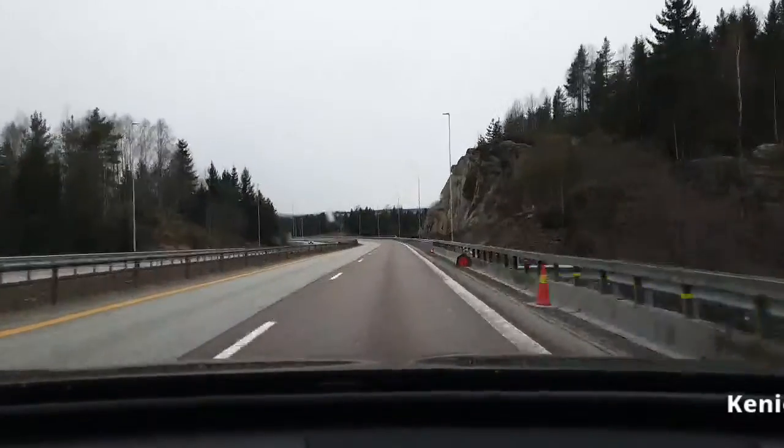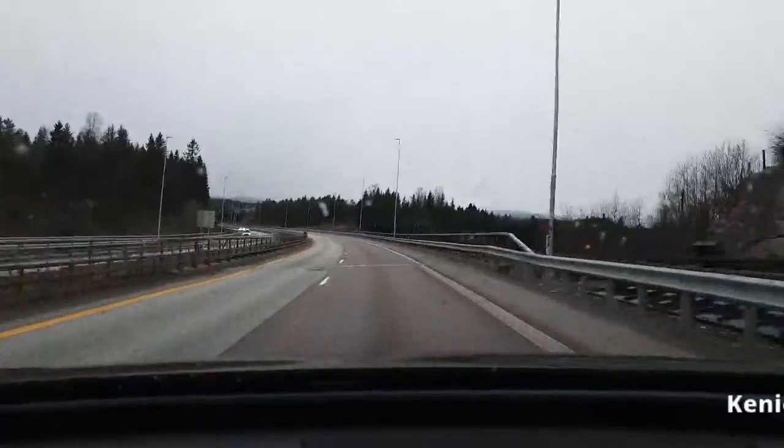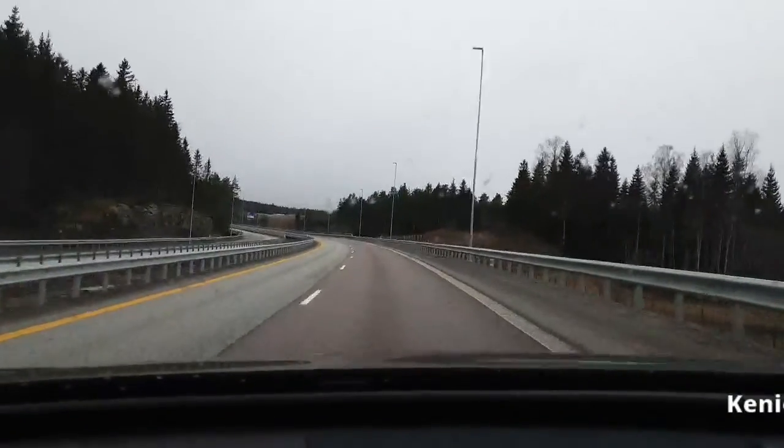Well, that wasn't close at all. Not that time. It could look maybe close, but it wasn't close at all. The other one where I braked harder was a lot closer.